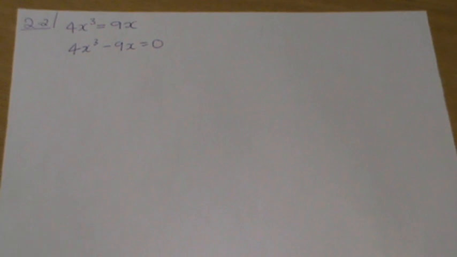Question 2.2. Okay, this is an equation where we have to solve for x. So when you have something like this, what you should try and avoid is dividing by x. Rather take the 9x to the other side and then factorize and then solve it. So if we do that, I have 4x cubed minus 9x equal to 0.